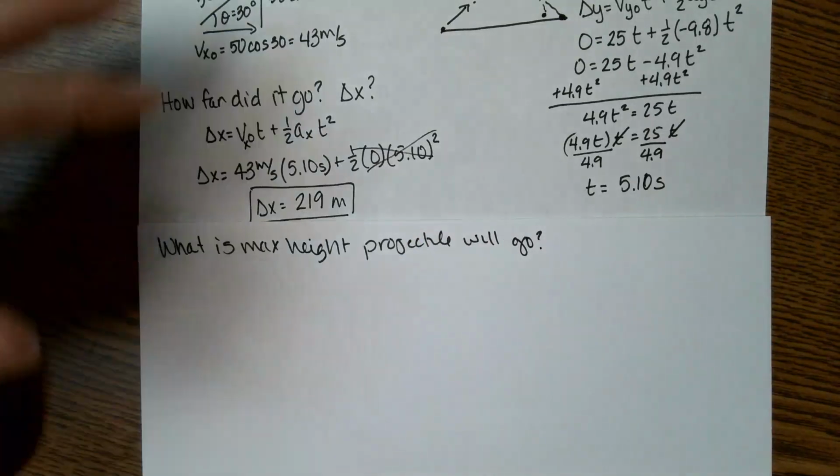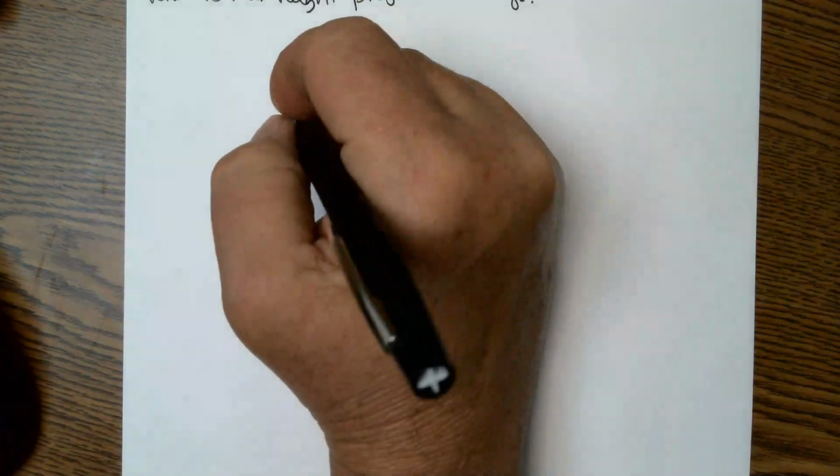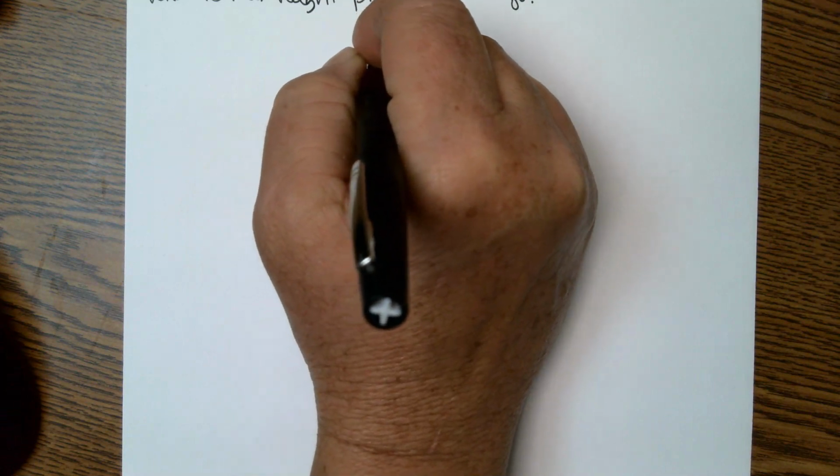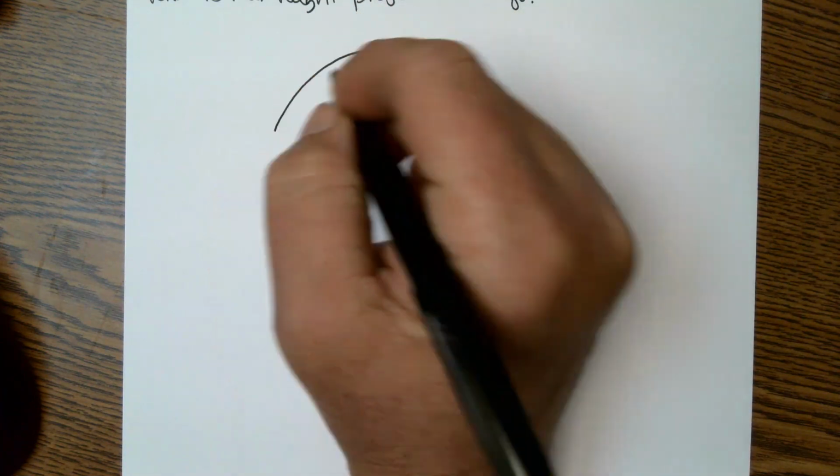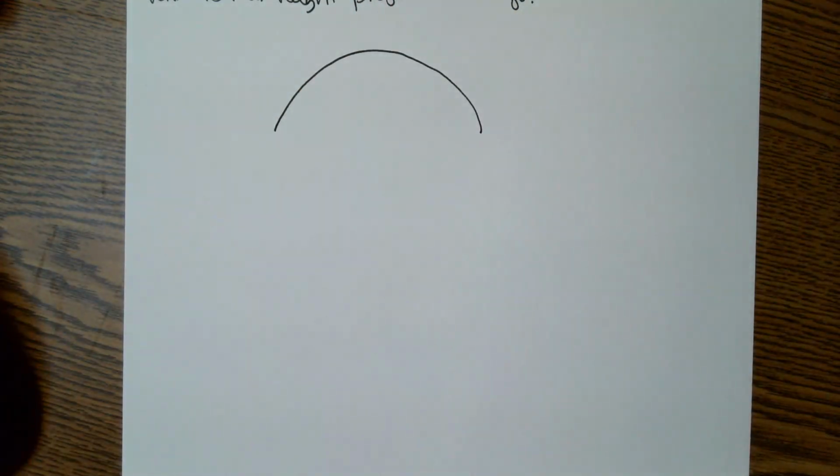Well, with this, we have to look at what's going on with the projectile velocity as it goes across like this. What happens is we have an x velocity and we have a y velocity. I'm going to do this in pink and green.